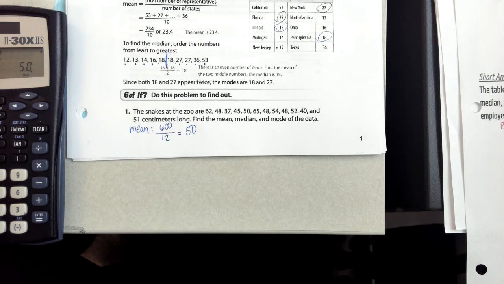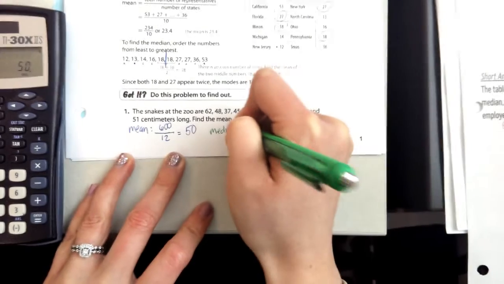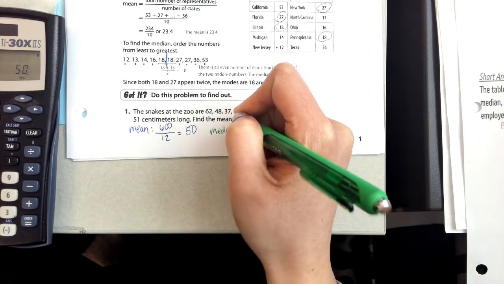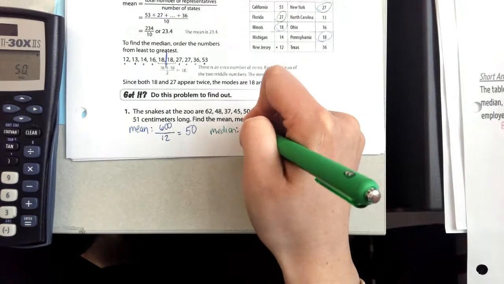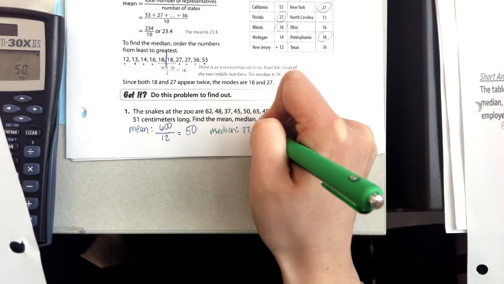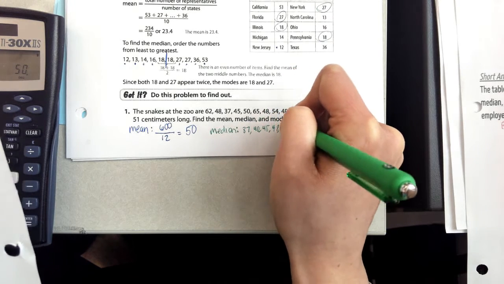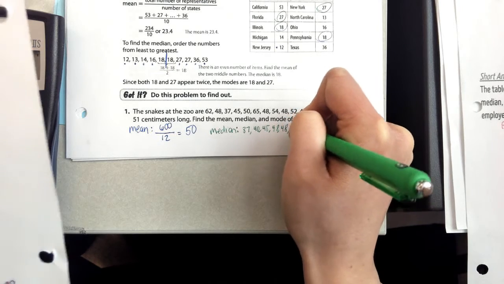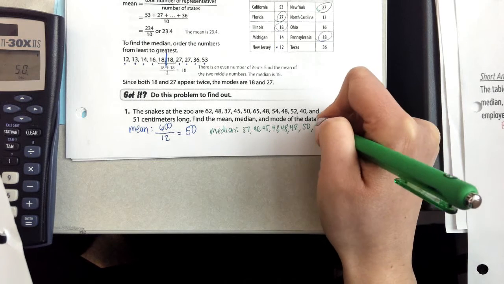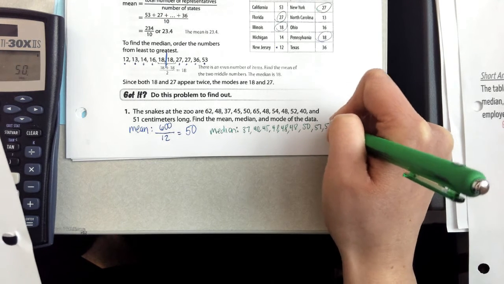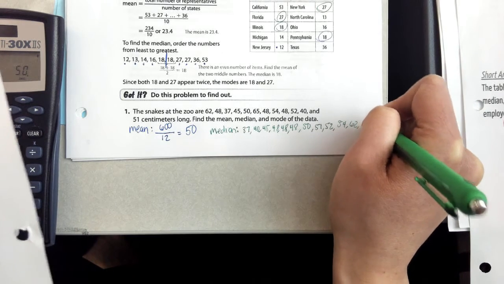For my median, I'm going to list them in order. So again, I've already done that. I know it is 37, 40, 45, 48, 48, 48, 50, 51, 52, 54, 62, and 65.